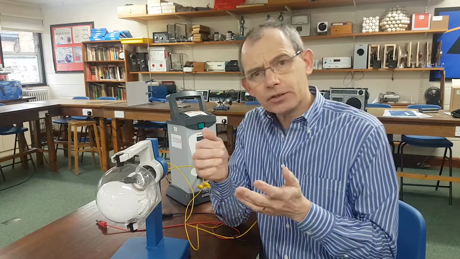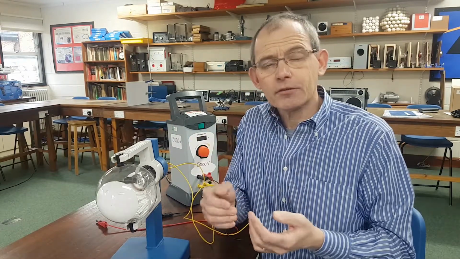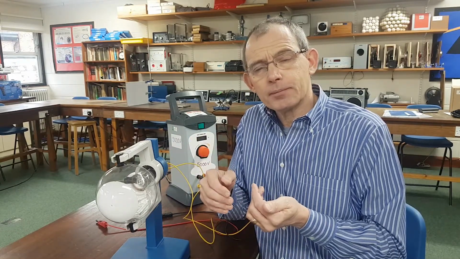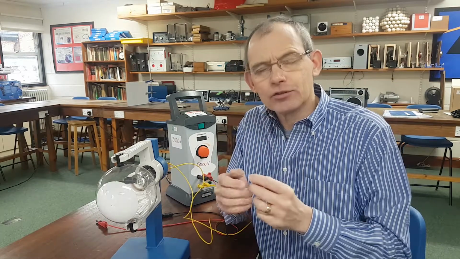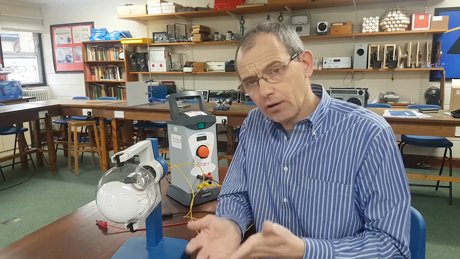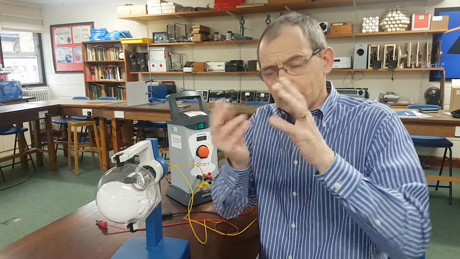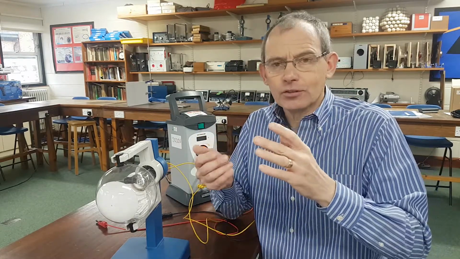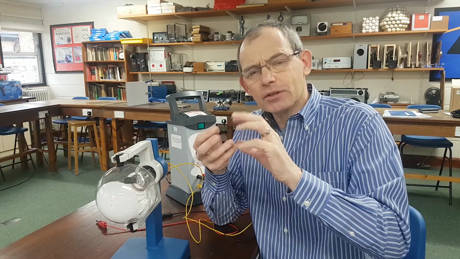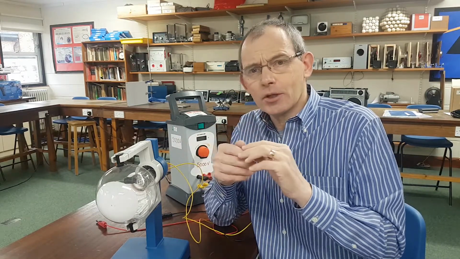Now that filament is very hot, glowing red, and the idea is we're producing a sort of a cloud of electrons around it. Because it's so hot, the electrons in the metal can be ionised, they can escape, they can go wherever they want, but of course they stay around about the filament. There's a little fuzz around it, it's called thermionic emission.